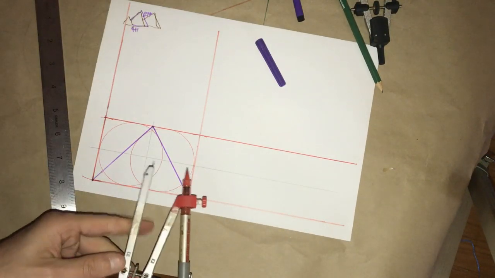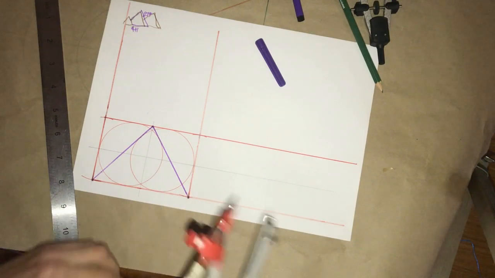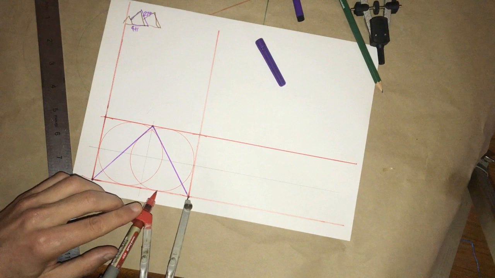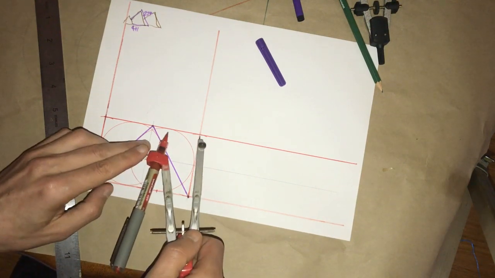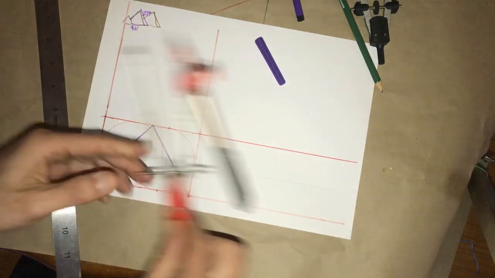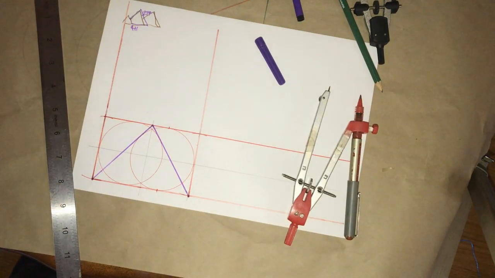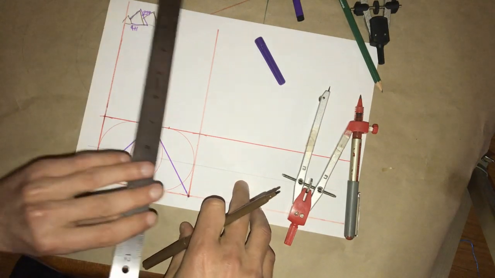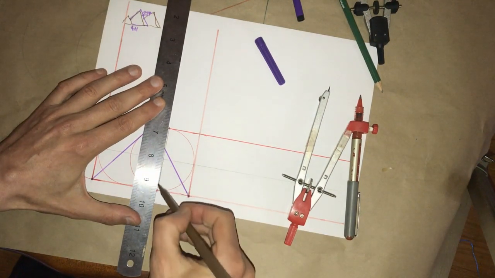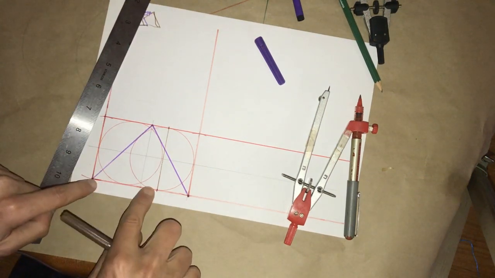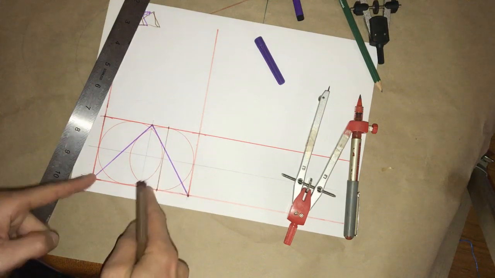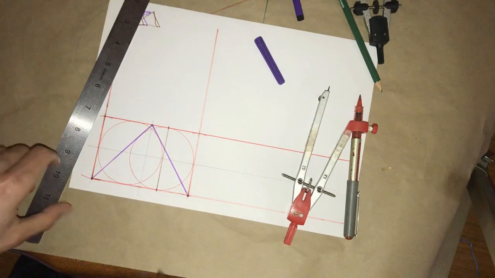I'm leaving this still at the original setting, because now I want to use this to help with the Fibonacci spiral. So I'm going to mark each one of those sides. And so since the Fibonacci is 3 wide, now I have 1 by 2. So what I have here is a square, and I have a 1 by 2 rectangle.